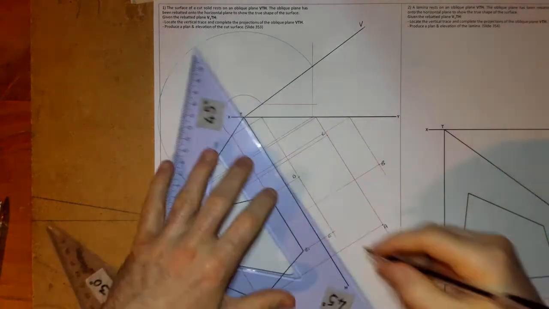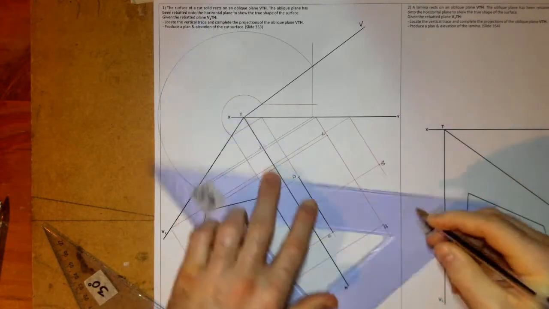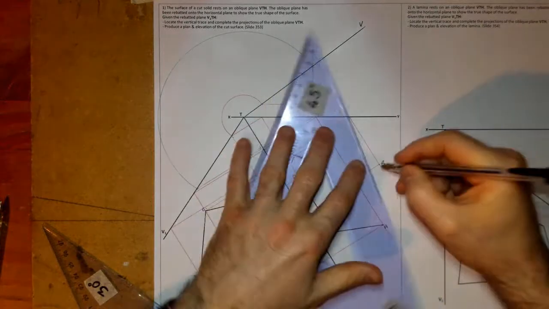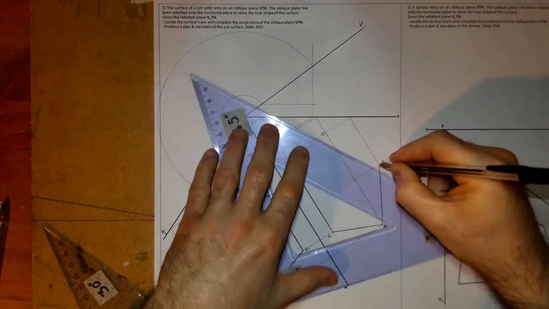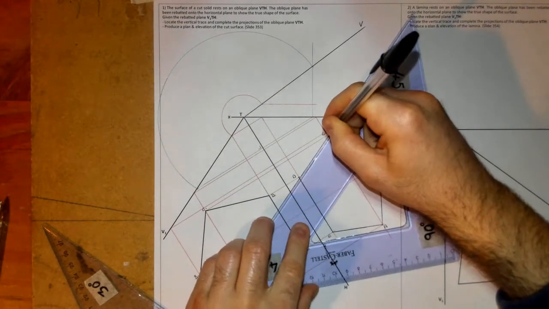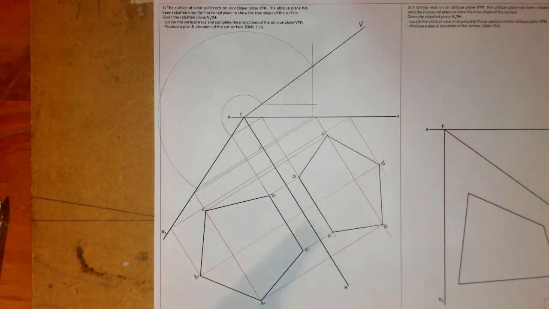So I'll actually heavy all that in now. Just going to heavy this in, connect this up, connect A up, A to B to C, C to D. Okay. Now having done this, we actually can do it a couple of ways, okay?